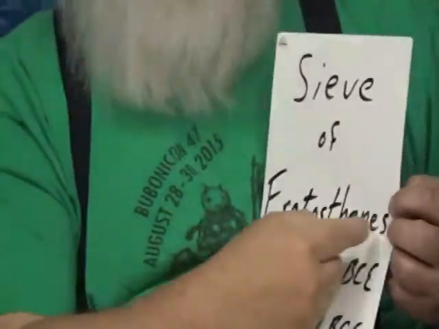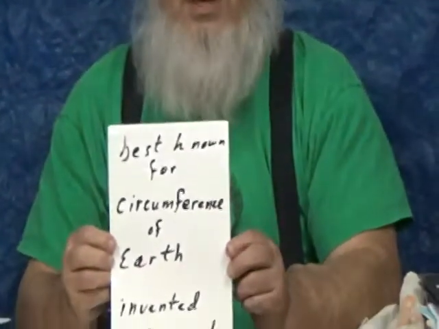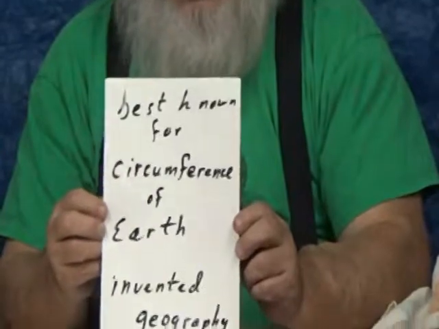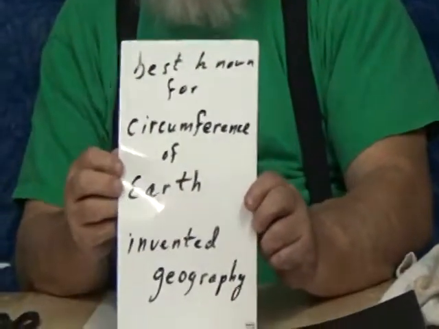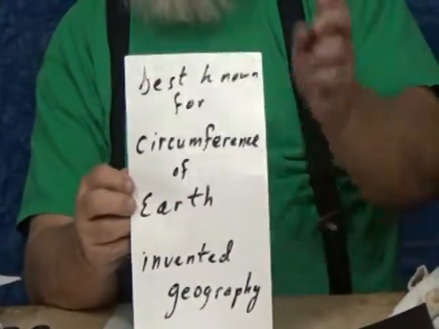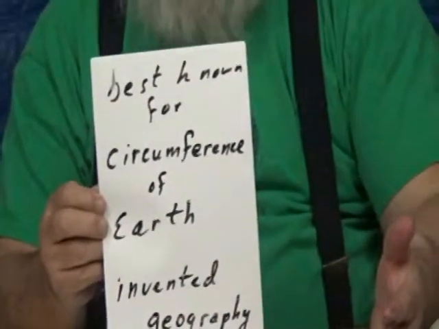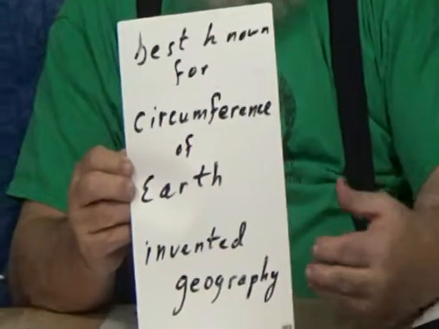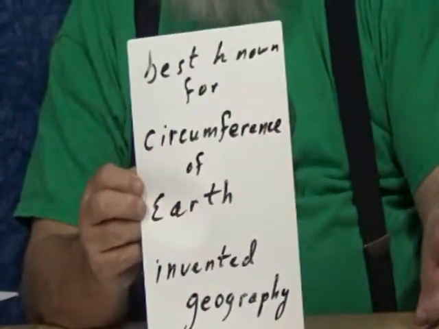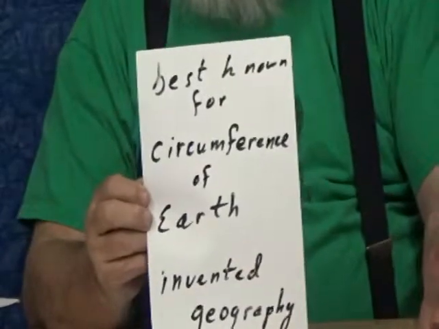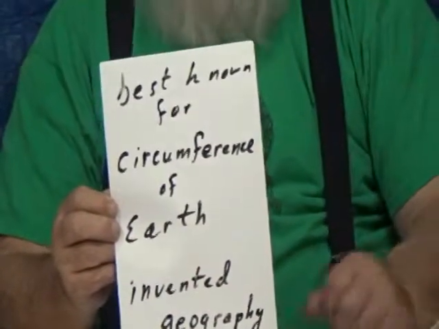So Erastothenes is the person we're going to talk about today. He is the guy who discovered the circumference of the earth. A lot of times we get the idea that Columbus convinced the king and queen of Spain that the earth was round. They knew that already. Every educated person knew that the world was round. They weren't going to fall off the edge of the earth.